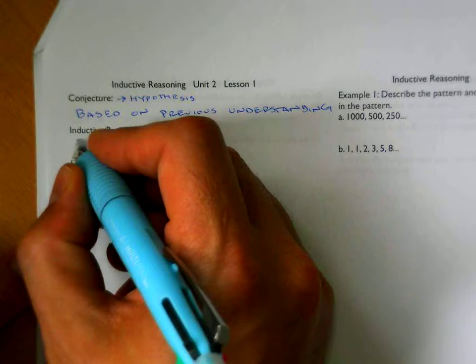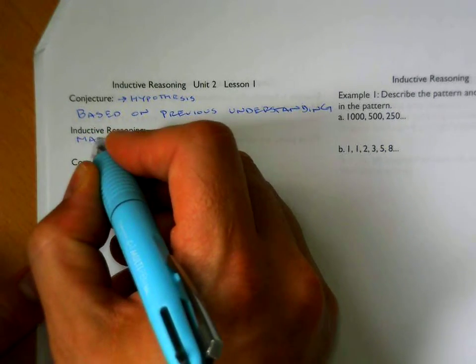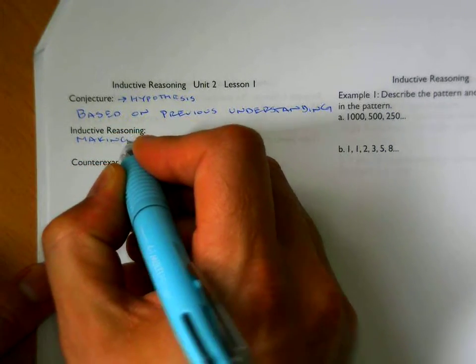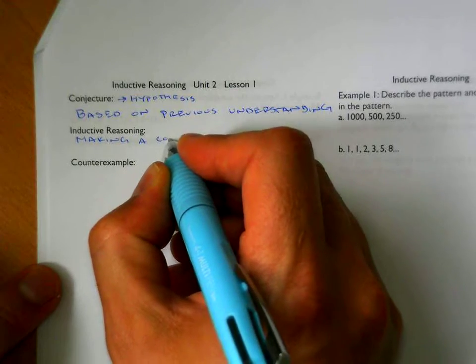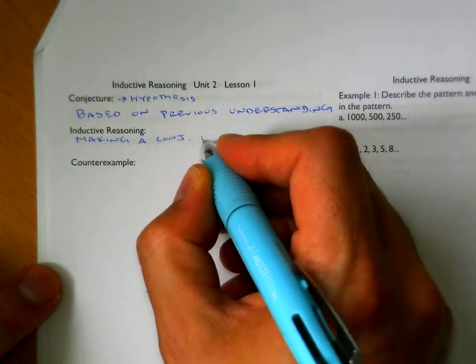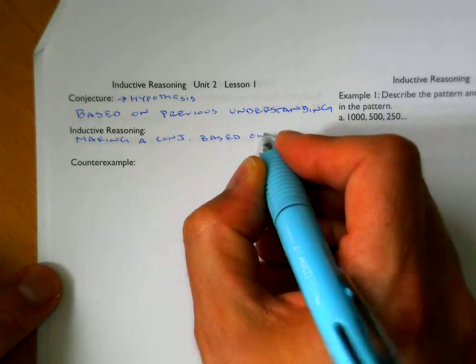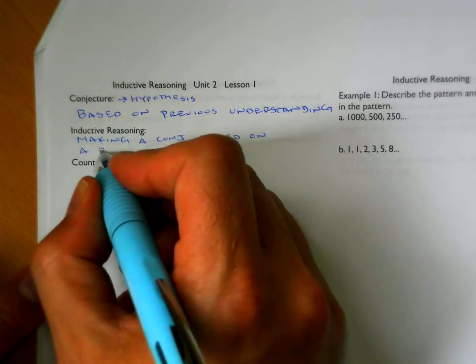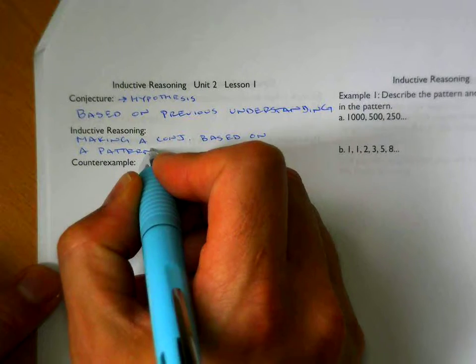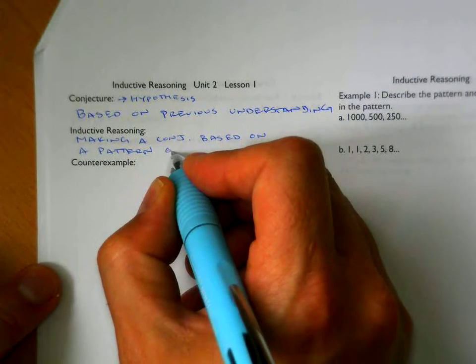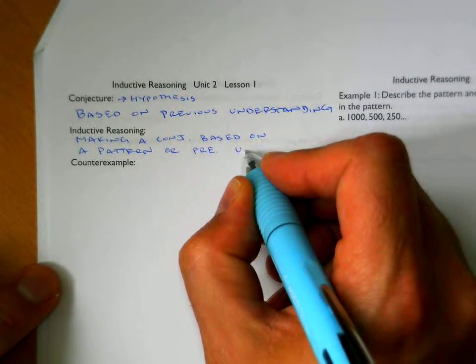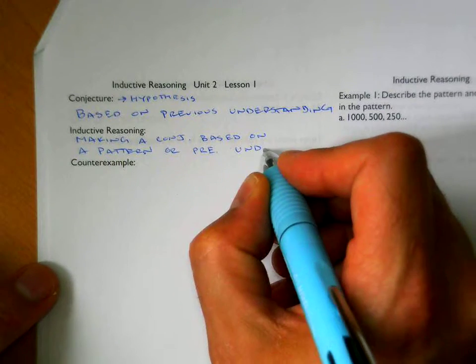Inductive reasoning is making a conjecture based on a pattern or previous understanding.